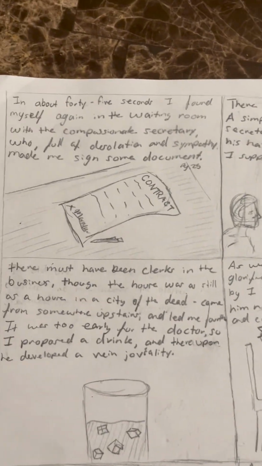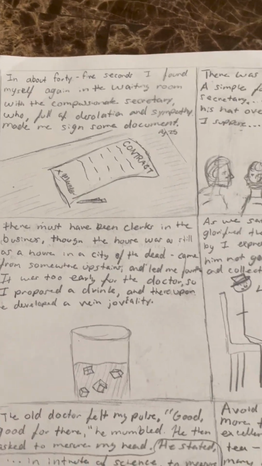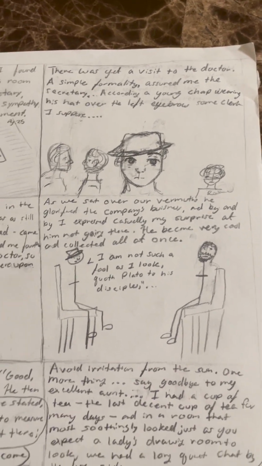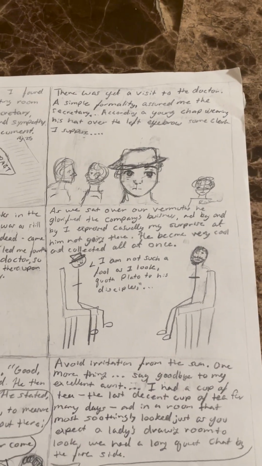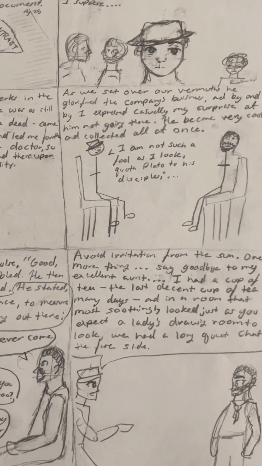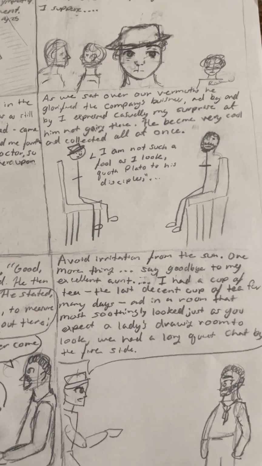After that, he goes inside and signs a contract that the secretary gives him, and he's met with a clerk, a guy with a hat leaning over his left eyebrow. They invite him in for a drink and they talk. He's then met with the doctor, and they talk.